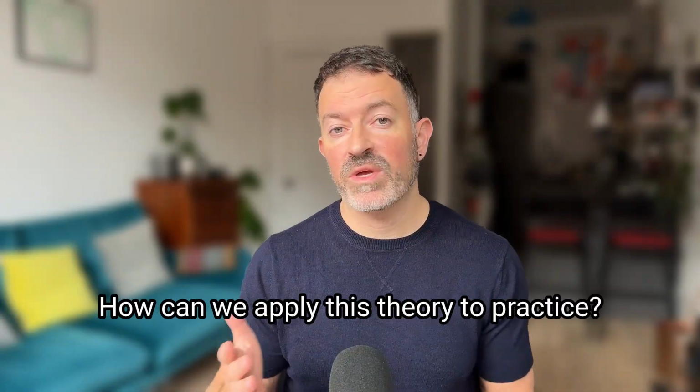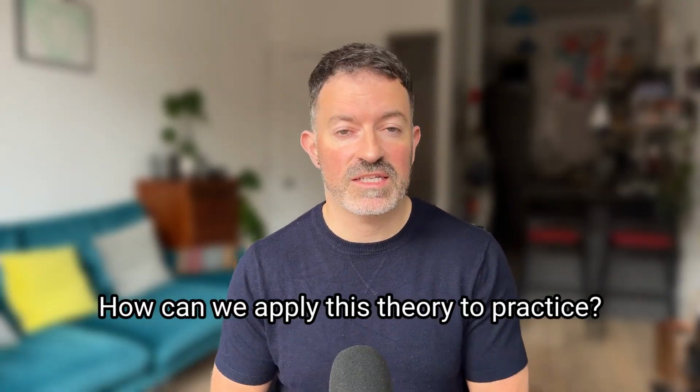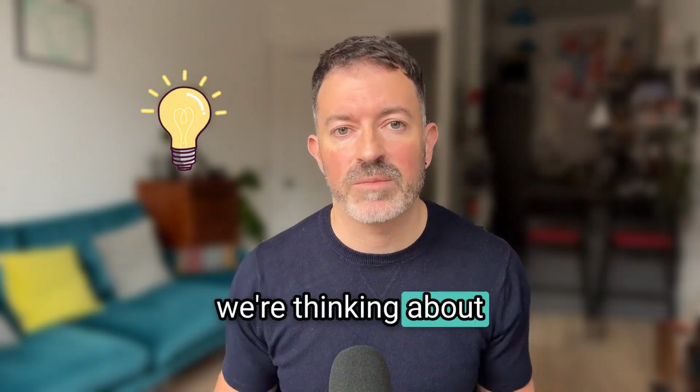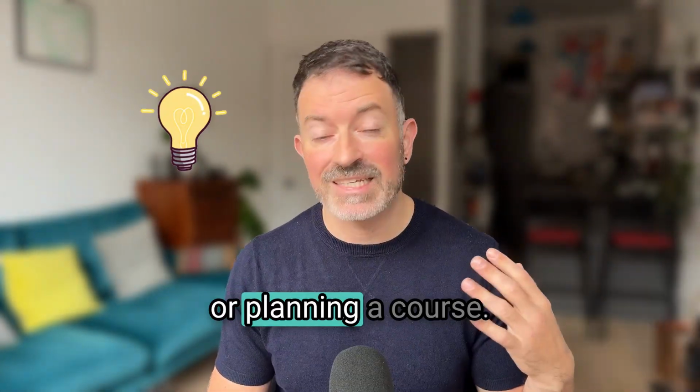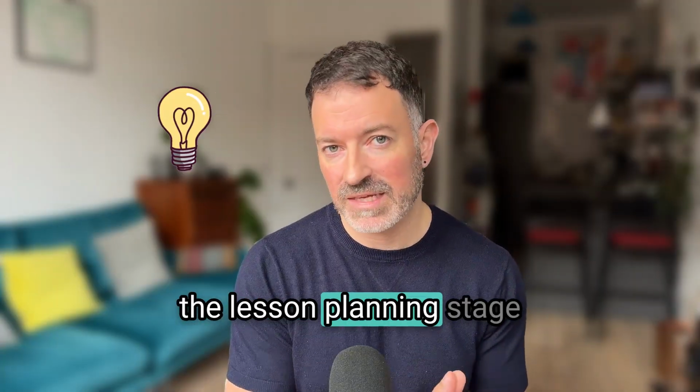Let's think about how we can apply this concept of the ZPD to our TESOL practice. I quite often find that it's useful to think about it at two levels. The first is the macro level and the second is the micro level. If we take the macro level first of all, this is the stage of our practice where we're planning. So maybe we are really high up in the macro level and we're thinking about planning a curriculum or planning a course, or it could be closer to the lesson planning stage as well.